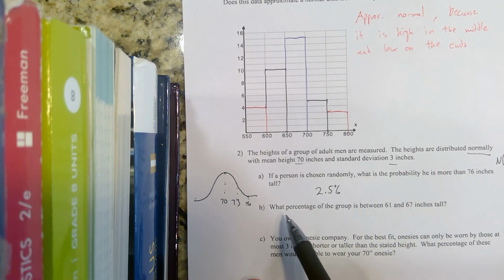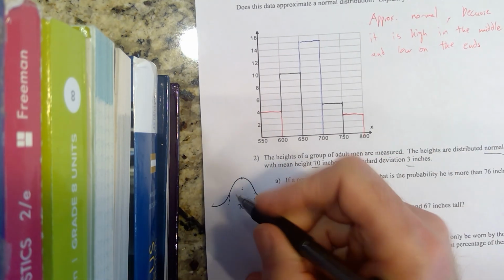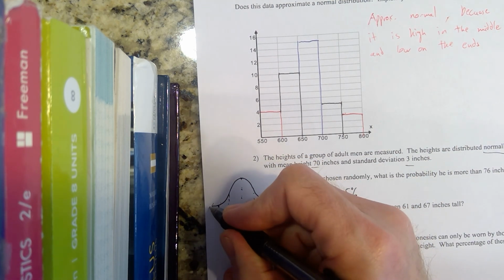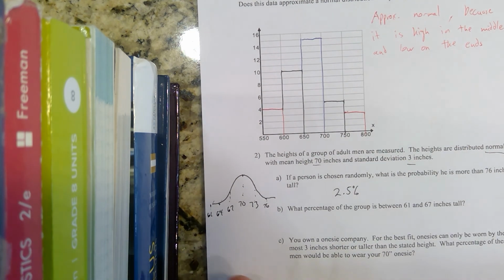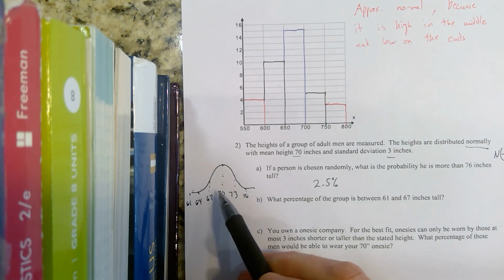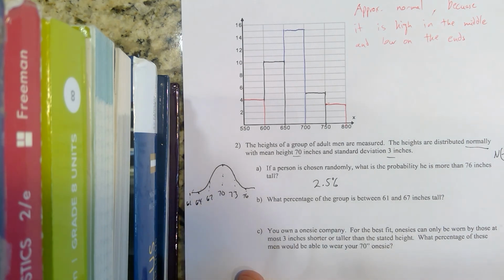All right, what percentage of the group is between 61 and 67? Okay, so I got to go down here. Here's 67, 64, 61, way over there on the edge, right? So again, going back to our empirical rule and adding up each piece that fits the question, right?